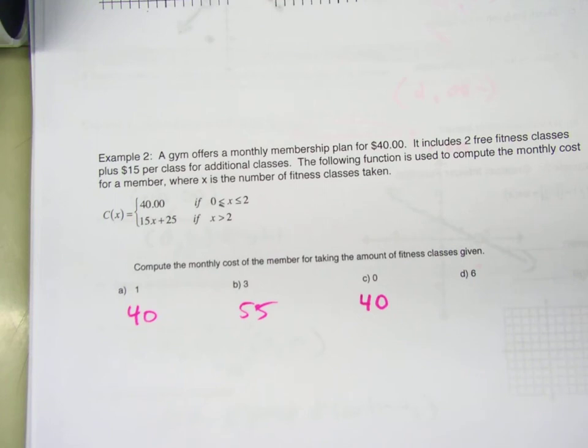Okay. What about 6? How'd you get 100? We did 15 times 4, and then added 40. Don't you get 2 free ones?